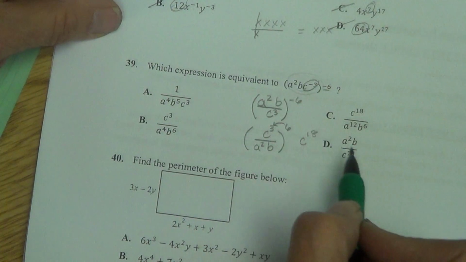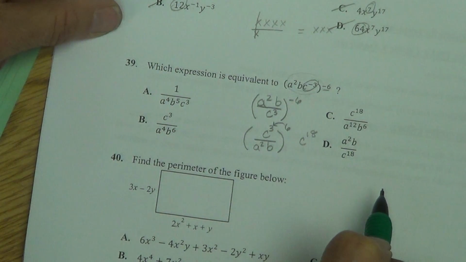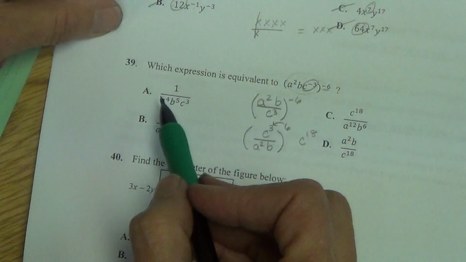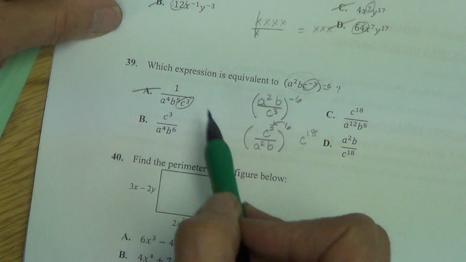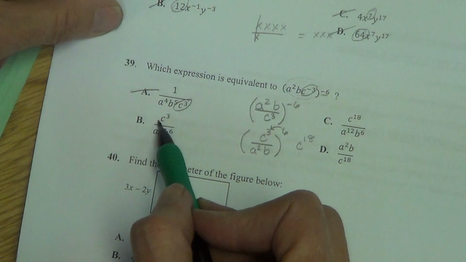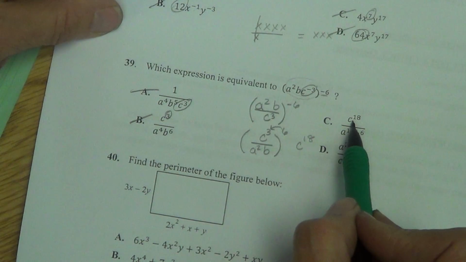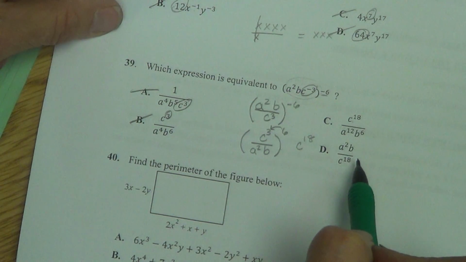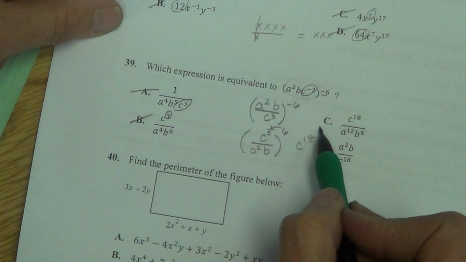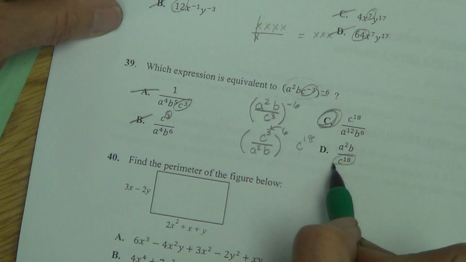Let's stop right there. See if we can eliminate some answers. This one has c on the bottom, it's out. This one it's c to the 3rd. That's the only part that's making it bad. That one's c to the 18th. That might potentially be our answer. Oh, that one is our answer. This one they have c on the bottom.